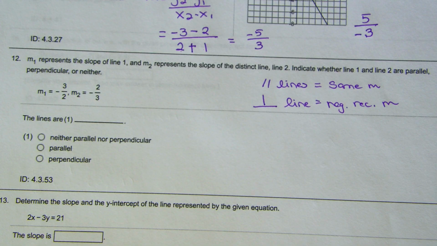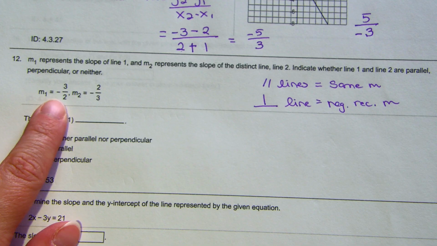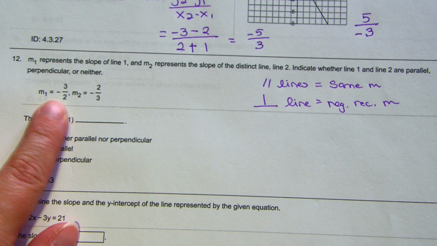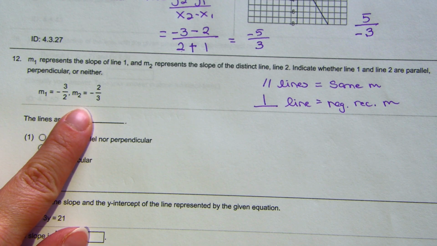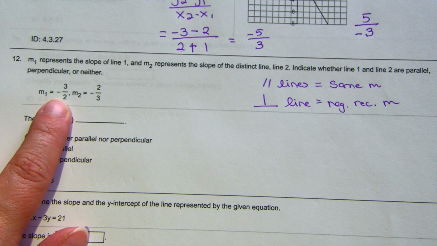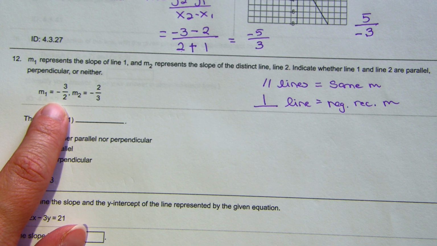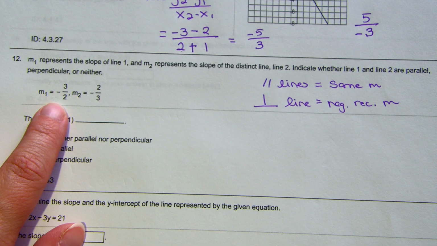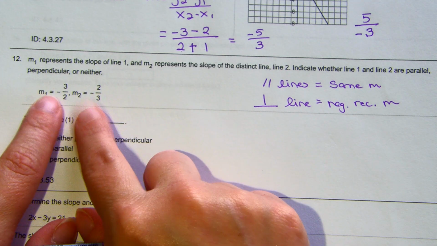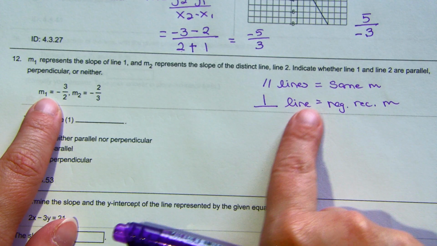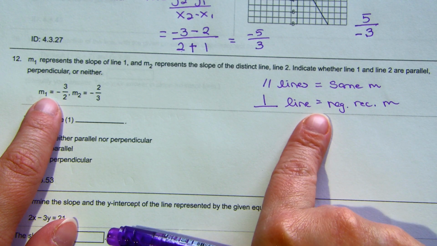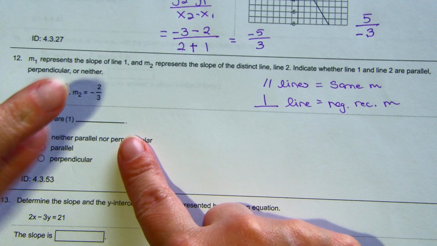So then I check to see if they are perpendicular. In order to be perpendicular, the signs have to be opposites, because that's what negative means. You'll have one slope that's positive, one slope that's negative, and then they have to be the flip of each other. So if I look at this, they are flips of each other, because I have 3/2 and 2/3. However, both of them are negative. If they're both negative, they cannot be perpendicular. So this is going to be a neither situation.